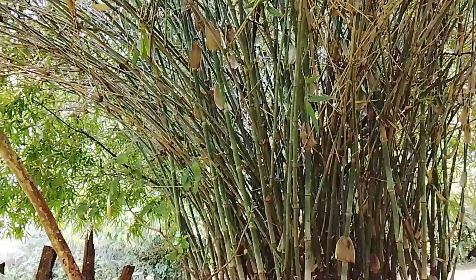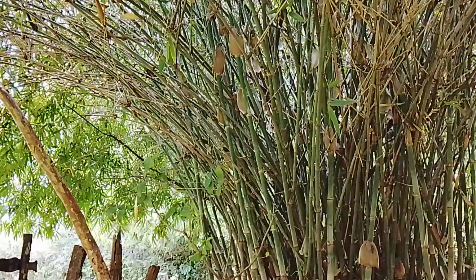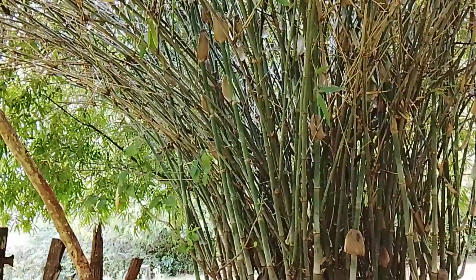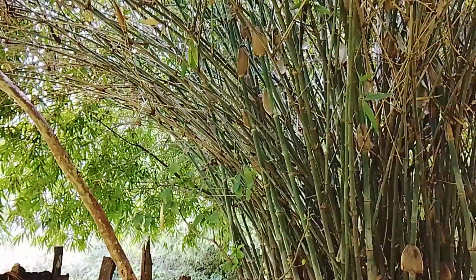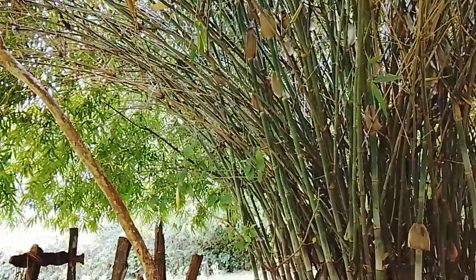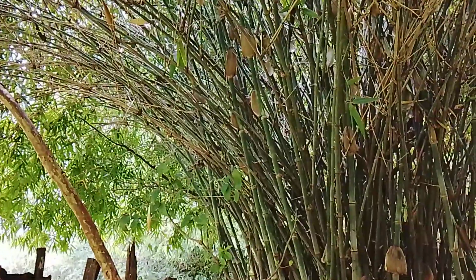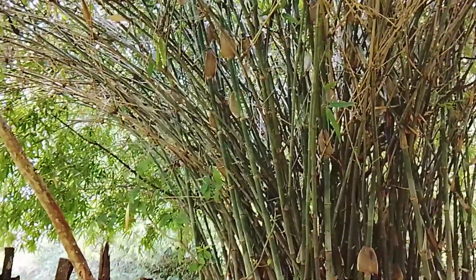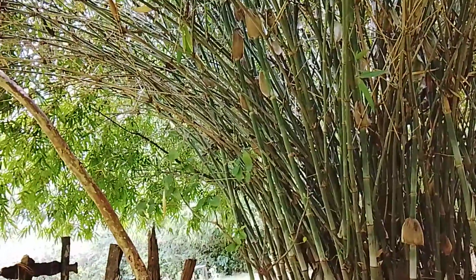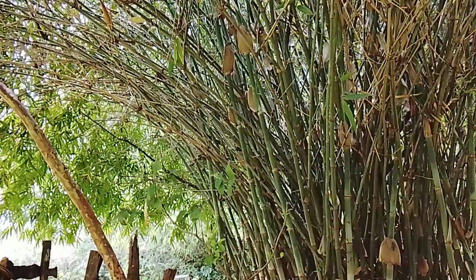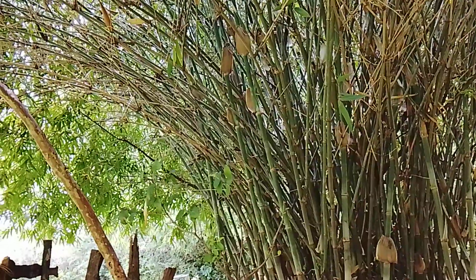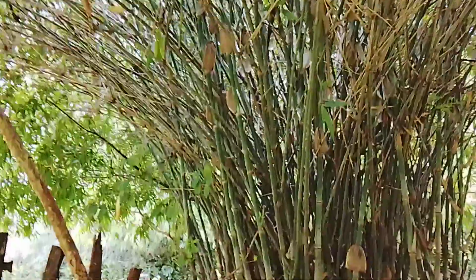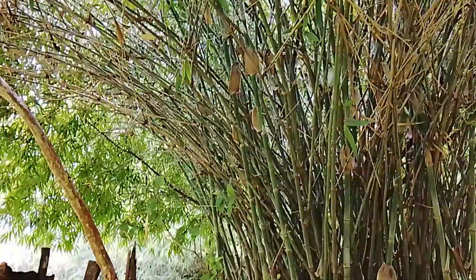So when we take the shoots, they have flavonoids and phenols, and those phenols help us to combat the free radicals. At the same time, it protects our cells from damage and also slows the aging process. Then it also helps in reducing the risk of heart diseases, because it doesn't have LDL.